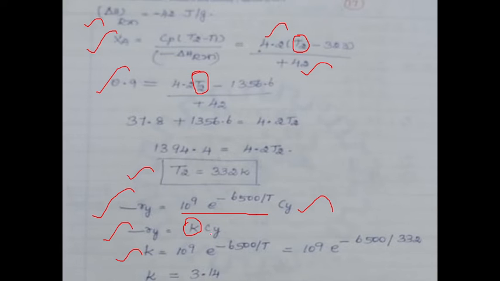Comparing these two equations, K is equal to 10 to the power of 9 e power minus 6500 divided by T. Here T is equal to T2, so we should take the already calculated T2 value, 332. Am I correct? This is a calculated value. Substitute here, 332. After substituting this value, finally we get the K value, that is equal to 3.14. This is the rate constant.